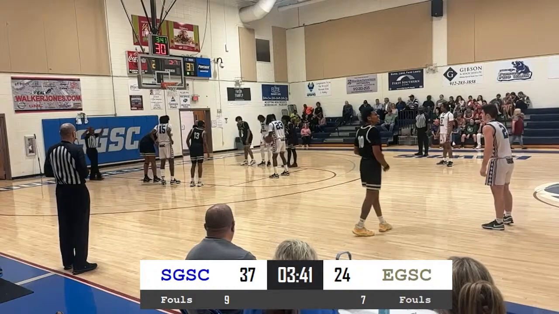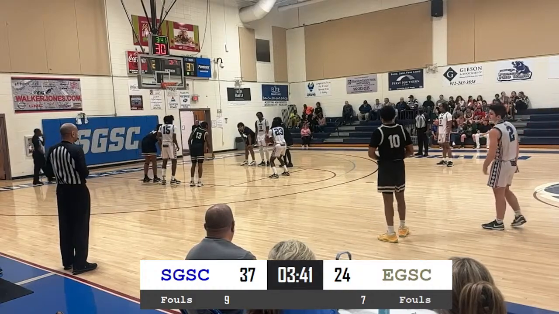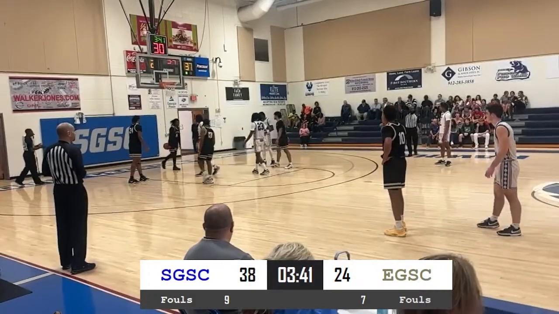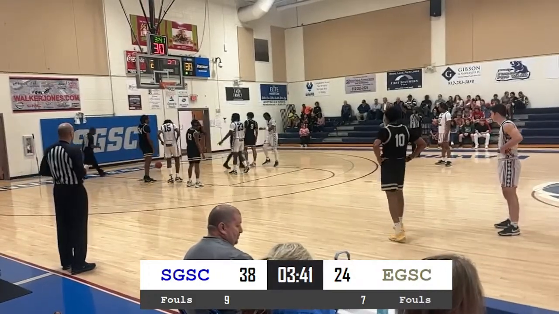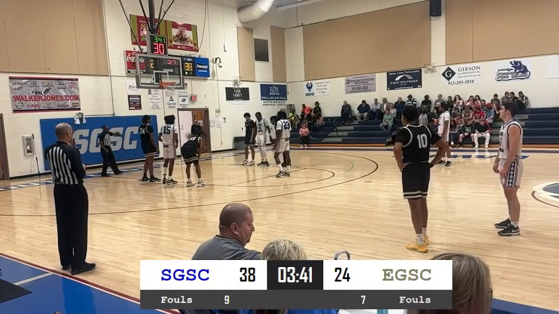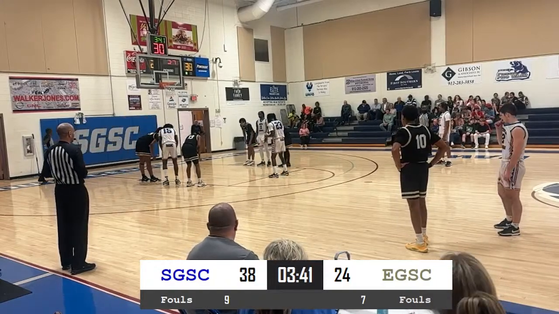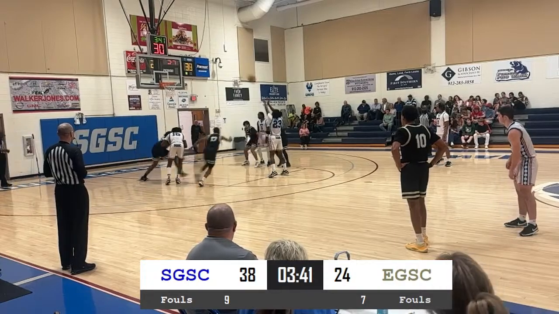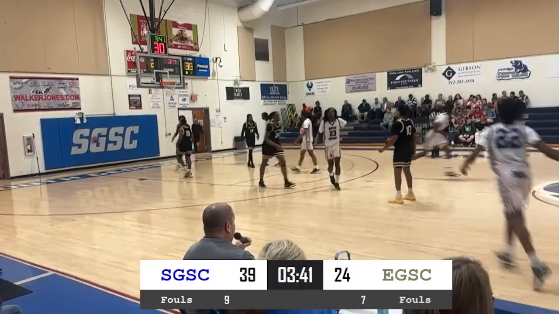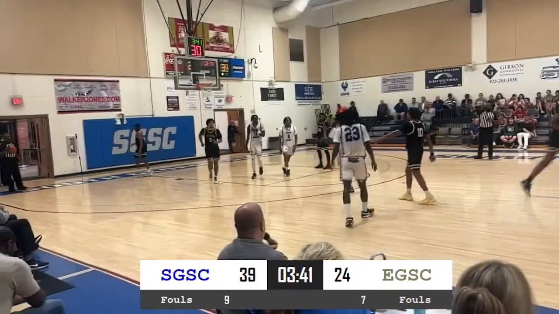One-on-one coming up here for Devon Rainey. First free throw up and good. Rainey goes 2 for 2 from the line. 15-point Hawk lead.